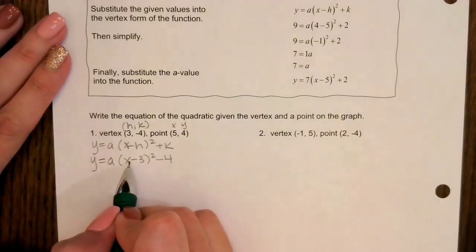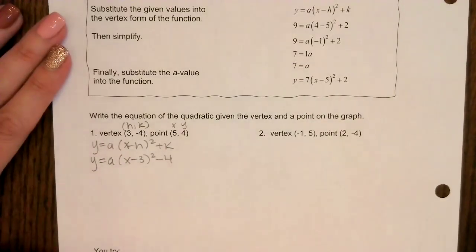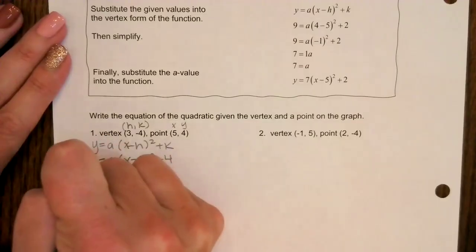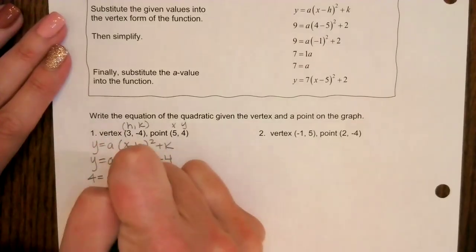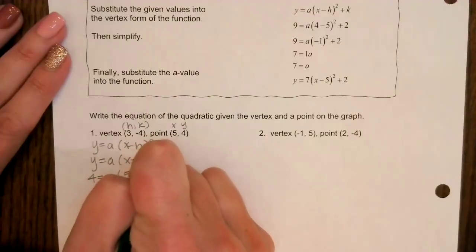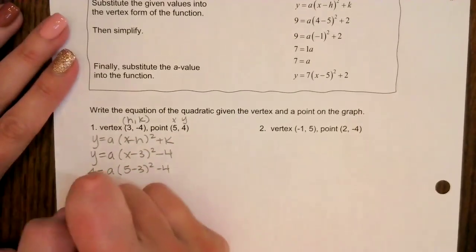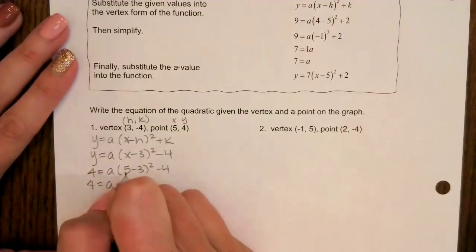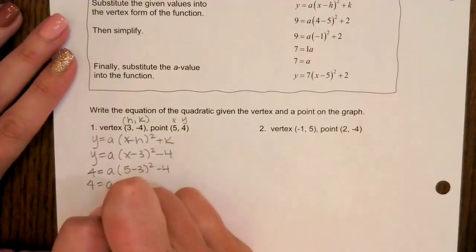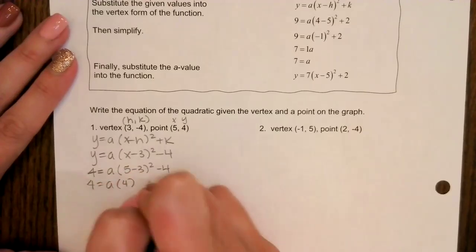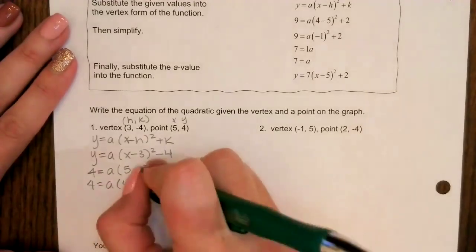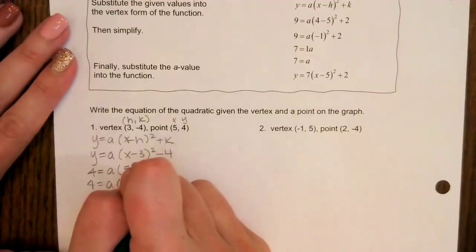So if we plug in that x and that y, we're able to solve for the a. So I'm going to plug in 4 for my y and 5 for my x. And now we're going to solve. And so the math on this isn't crazy difficult. 5 minus 3 is 2, squared is 4. Don't change the sign. Minus 4.